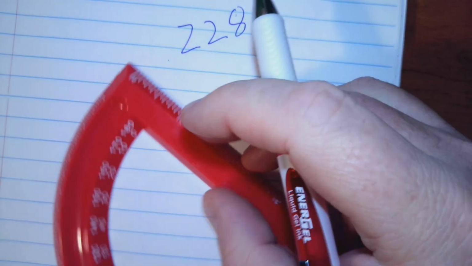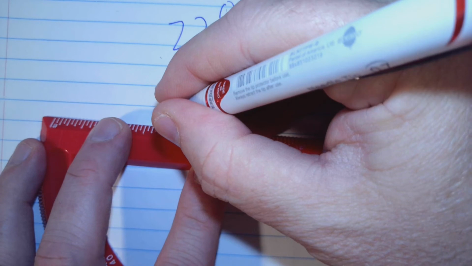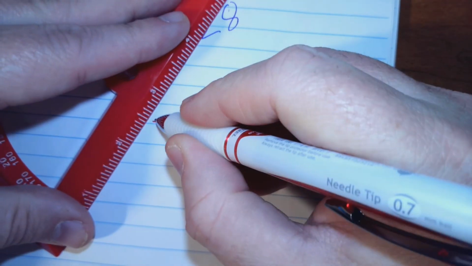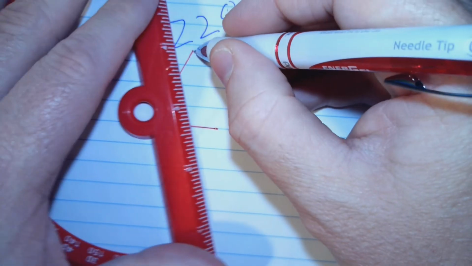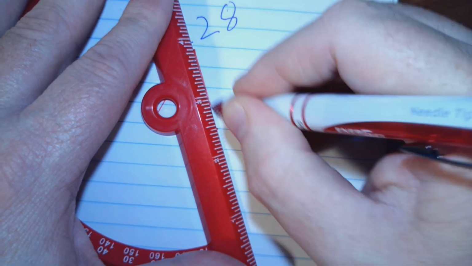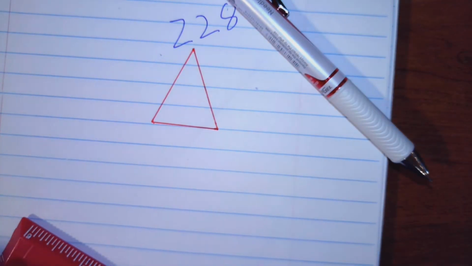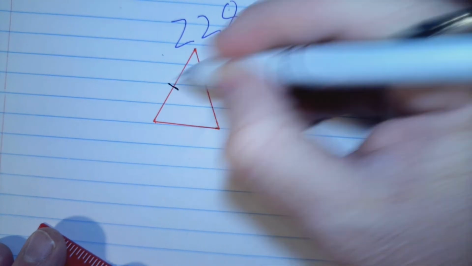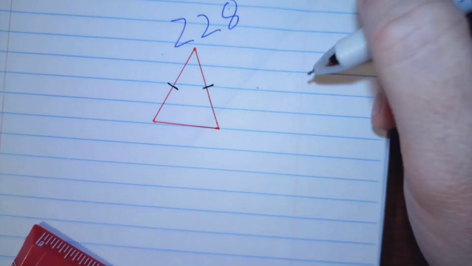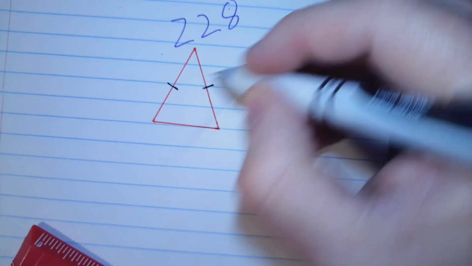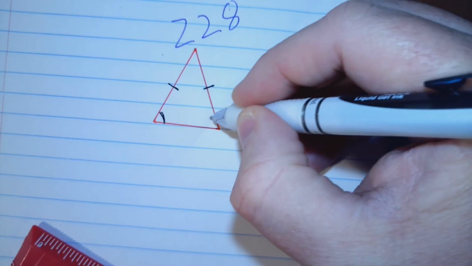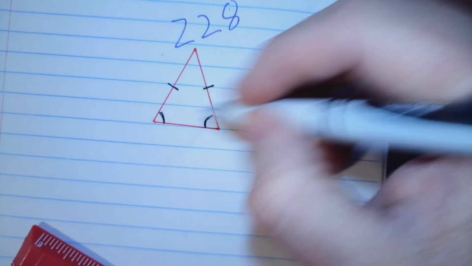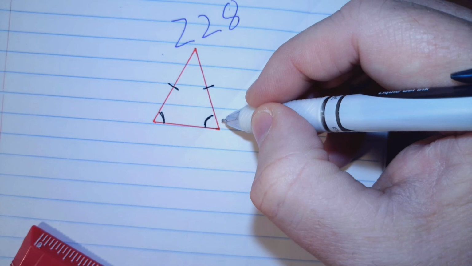So the base angle theorem for an isosceles triangle. We know isosceles means that 2 sides are congruent. So if those 2 sides are congruent, then the base angles are also congruent, and it works both ways.